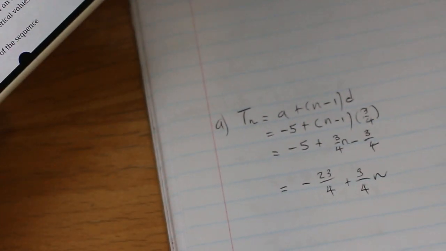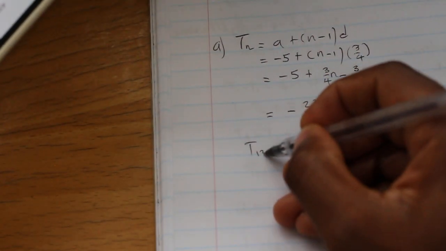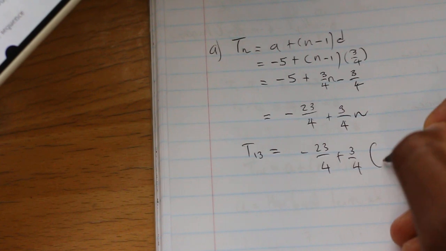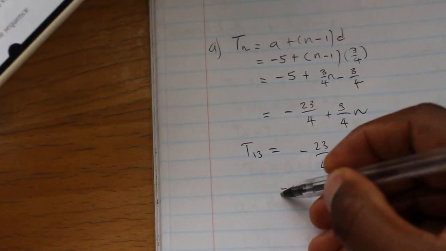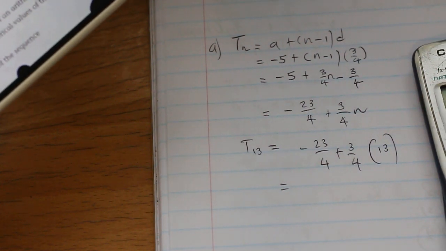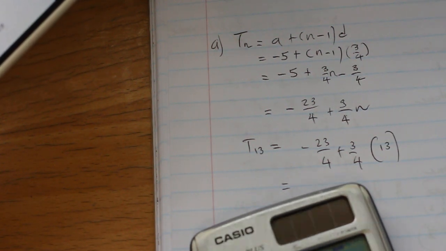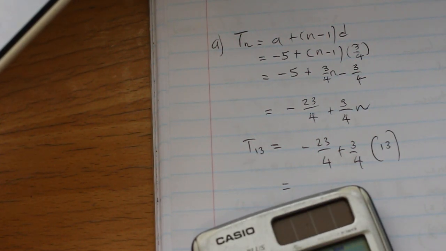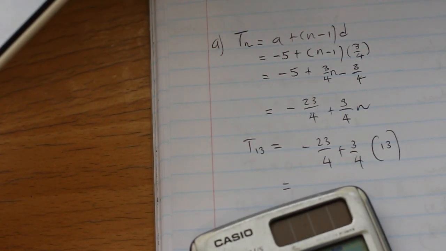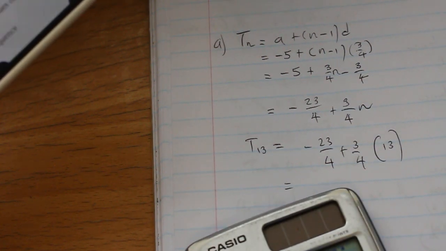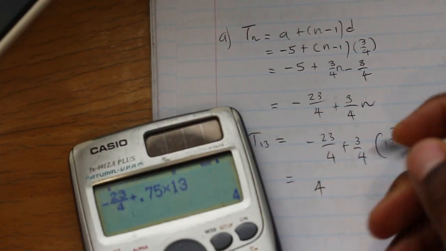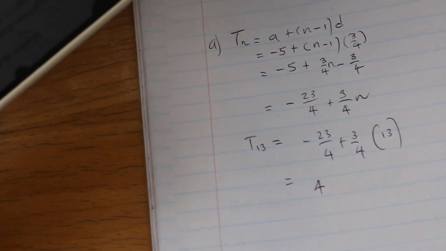Meaning that we're ready to find what? We're ready to find T13. So T13 is simply going to be minus 23/4 plus 3/4 times 13. Now you see we don't have to do a lot of unnecessary work. So that's minus 23/4 plus 0.75 times 13. And our answer is what? 4. Our answer is 4, meaning that term number 13 is equal to 4.